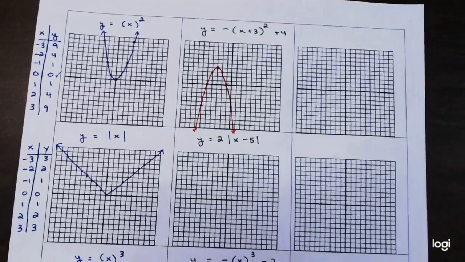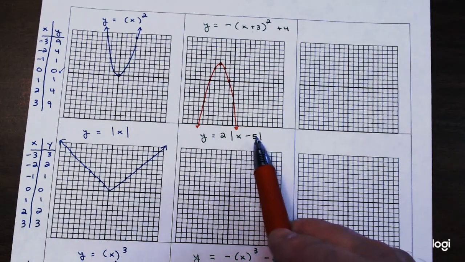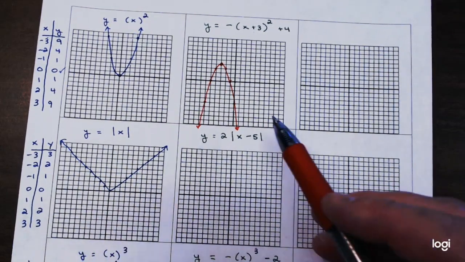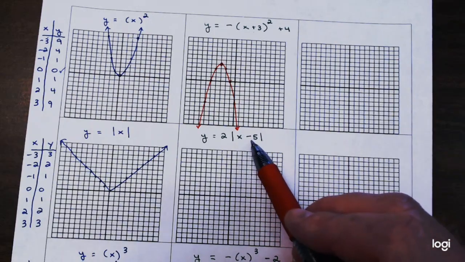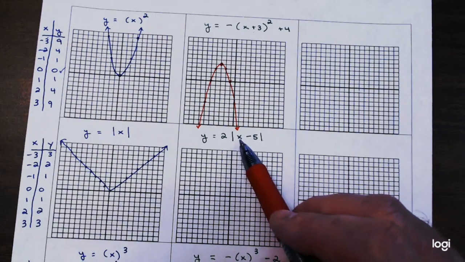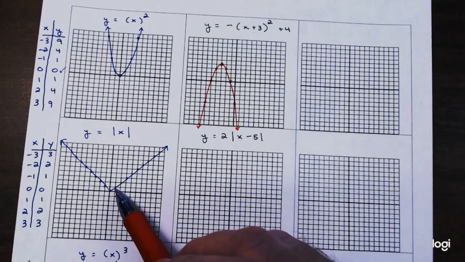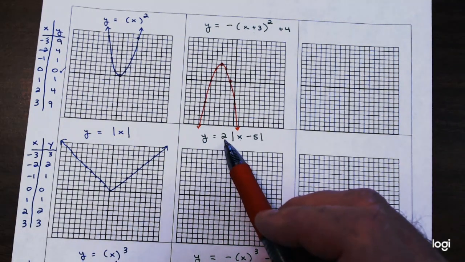Okay, let's look at our absolute value function. We can tell it's absolute value, so it's going to have this characteristic. But what's happening? X minus 5, the positive 5 is the x value that makes this 0, so it's going to be right 5, and then a vertical stretch by a factor of 2. Whatever this did vertically, this is going to double that.